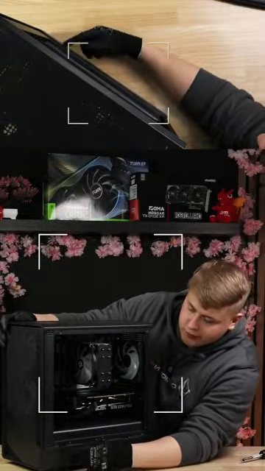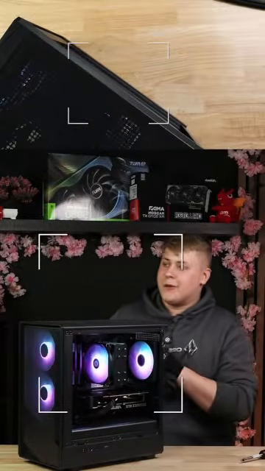Right, we're going to turn this PC on. There we go. How the lights actually work.